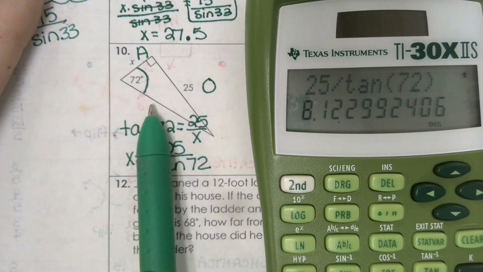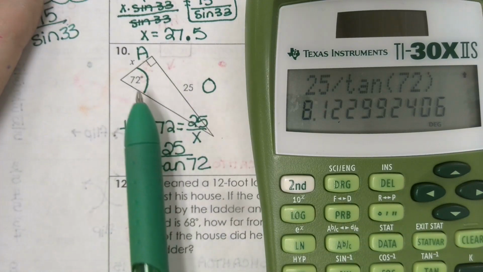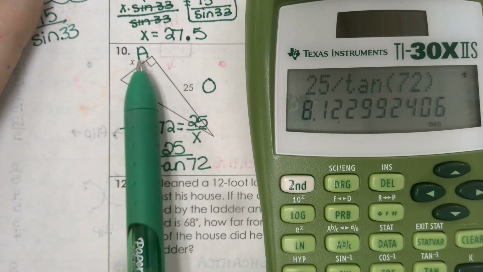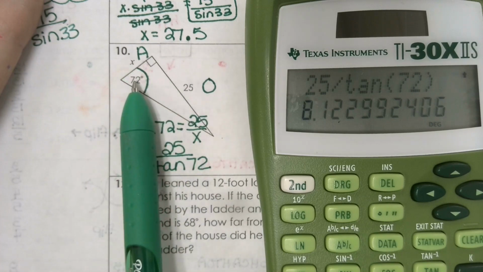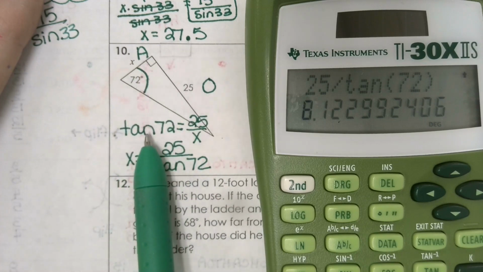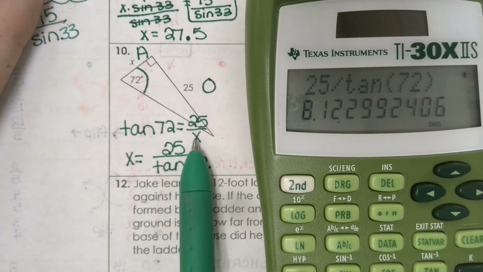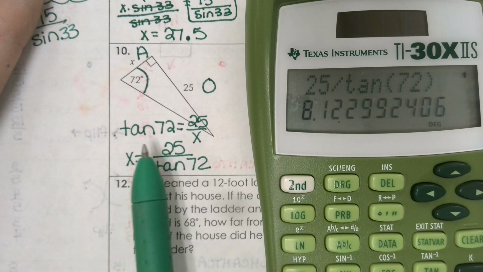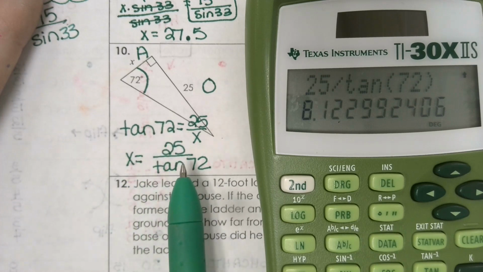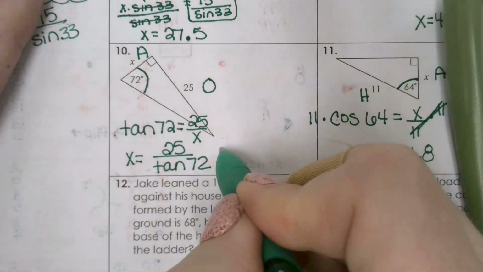This is the hypotenuse. Hypotenuse is across from the right angle. This is my opposite. This is my adjacent. It's touching the angle. What uses O and A is tangent. So tangent 72 equals opposite over adjacent. And so if x is on the bottom, move the trig to the bottom. I put it in my calculator and I get 8.1.